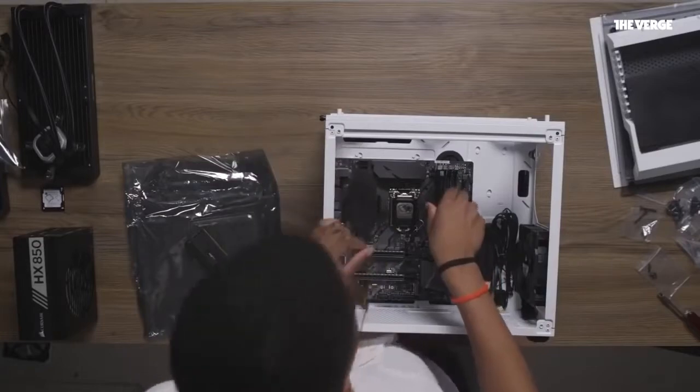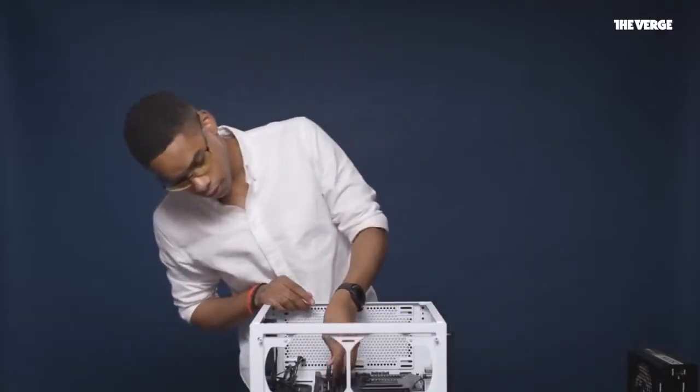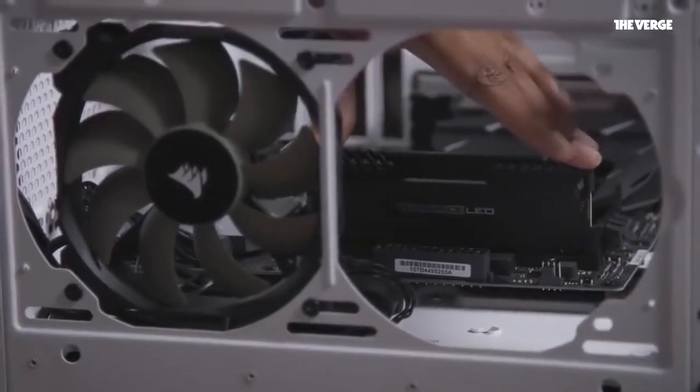So once you hear that solid clasp and you don't see the gold connectors on the side anymore, that's when you know the RAM is in.